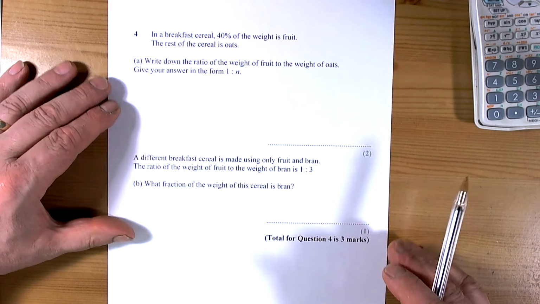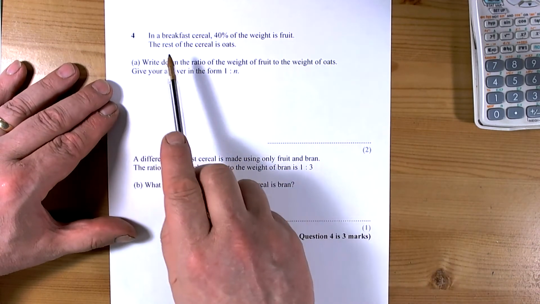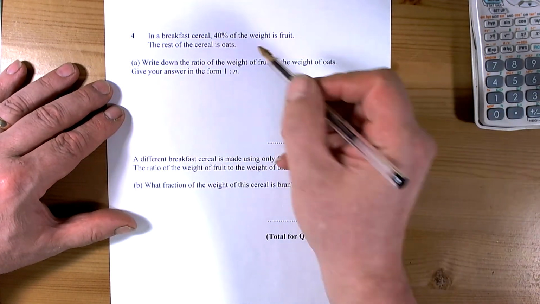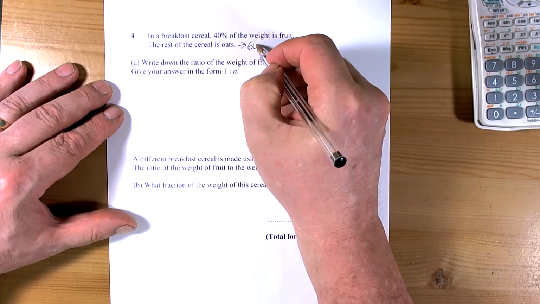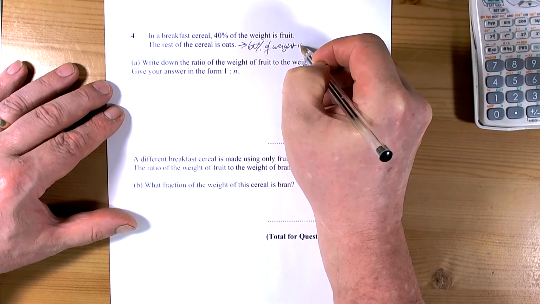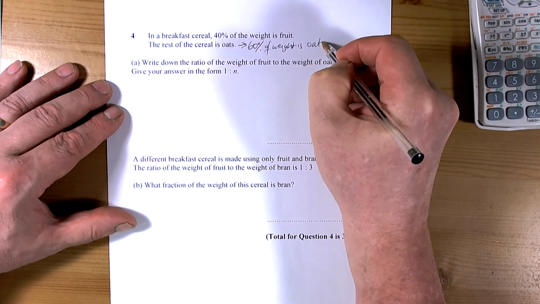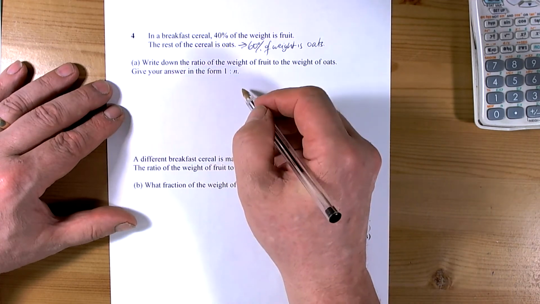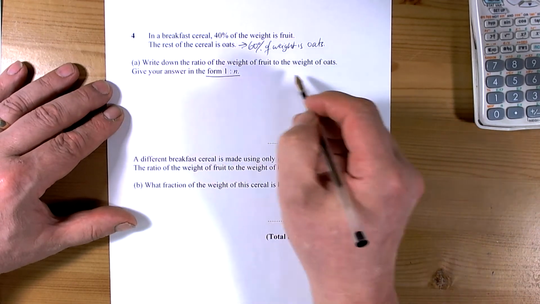One last question then for this day's exercise. So we've got a breakfast cereal where 40% of the weight is fruit, and the rest of the cereal is oats. So under the what do we know, we know 60% of the weight is oats then. Write down the ratio of the weight of fruit to the weight of oats. Give your answer in the form of 1 to n.